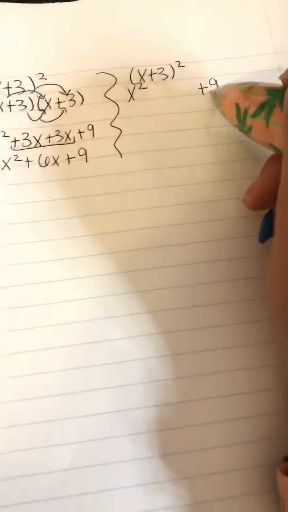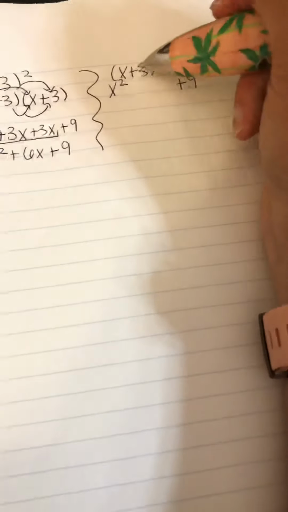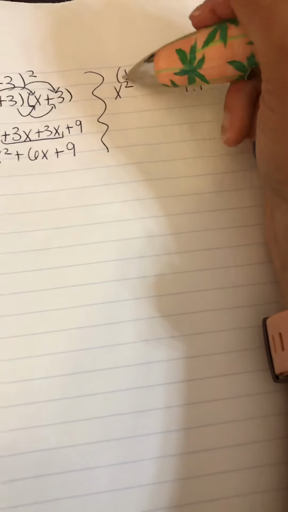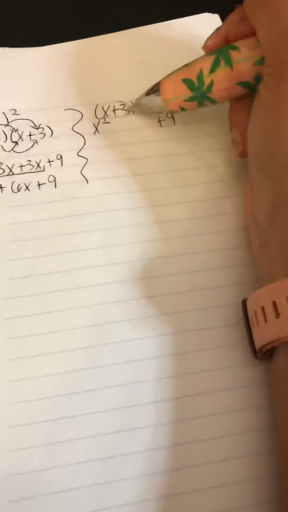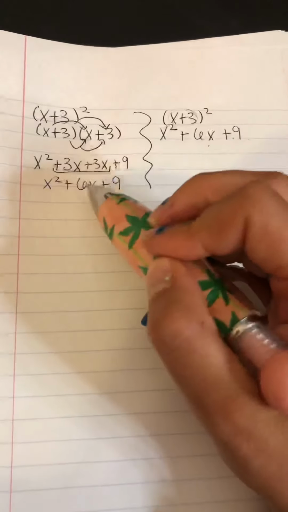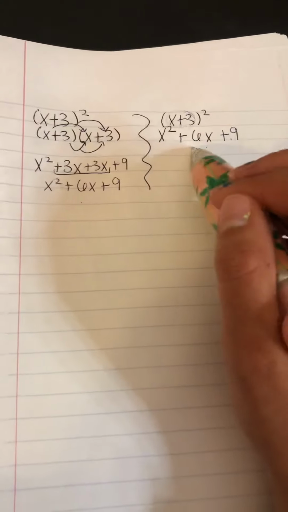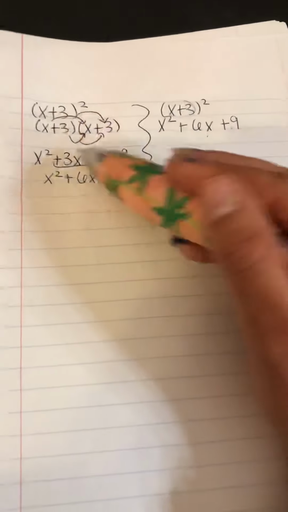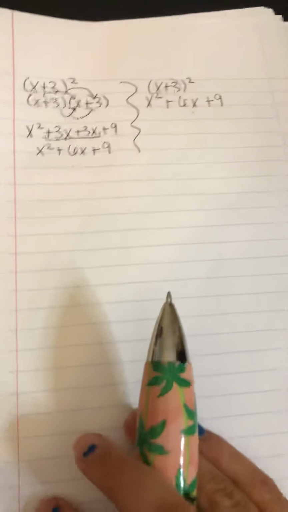So notice that these numbers are always going to be positive right here when you have plus 3, right? Now, my middle term is the product of this doubled. So 3 times x is 3x, and if I double that, I get 6x. So notice that they are the same. So this one's a little bit more mental in your head, a little bit quicker, but you will still get the right answer if you take this way too. We'll do one more like that.